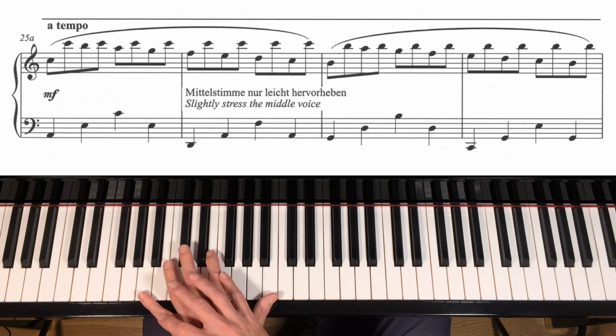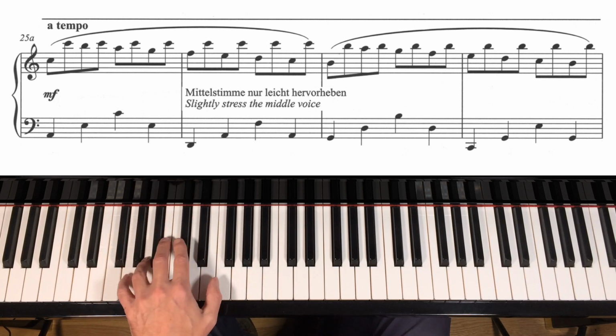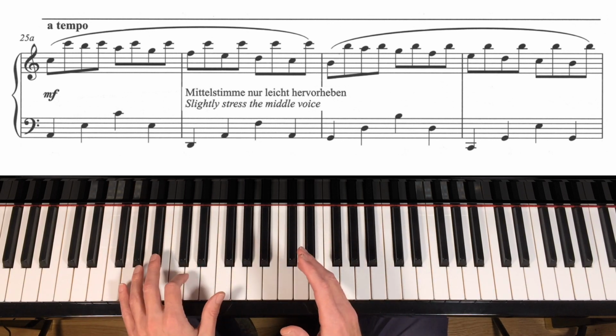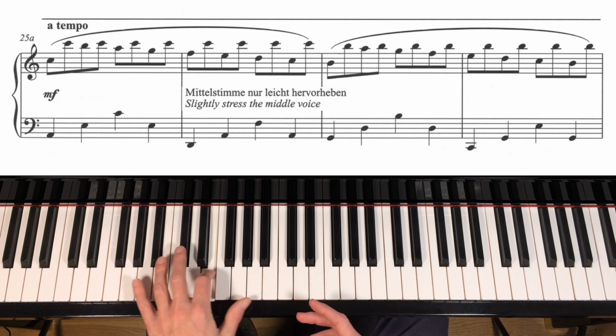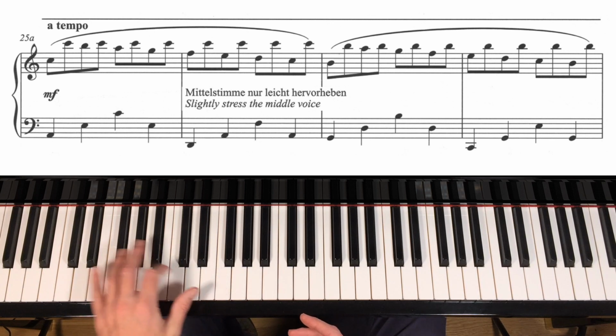But I can quite see for a smaller hand, there's going to be a lot of leaping around. So take it nice and steadily. Perhaps say the chords as you go.